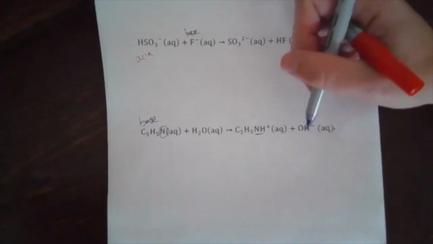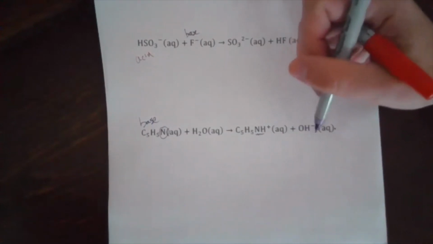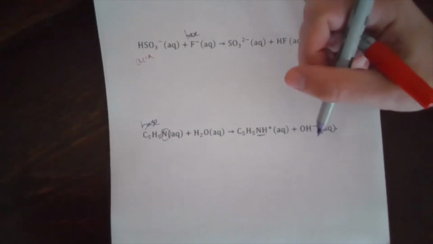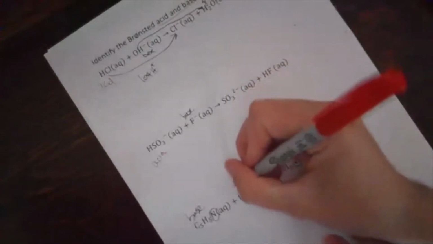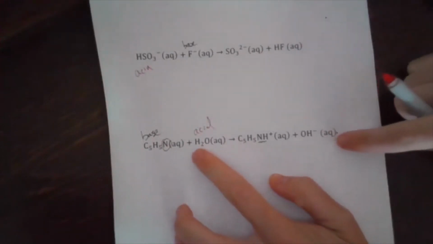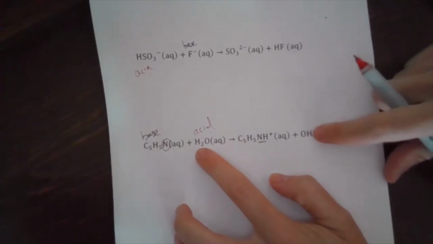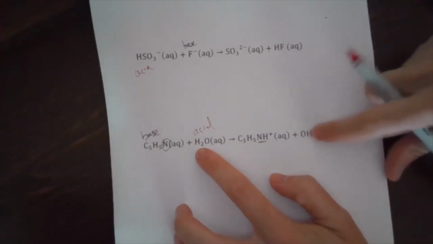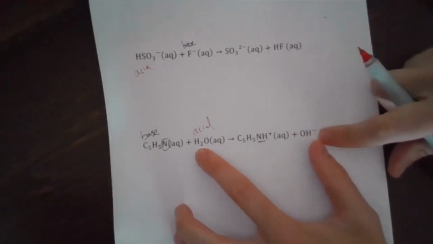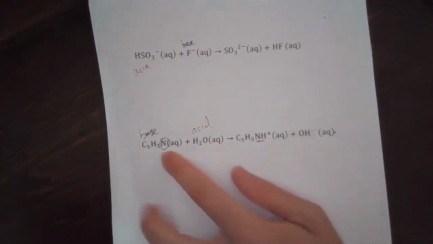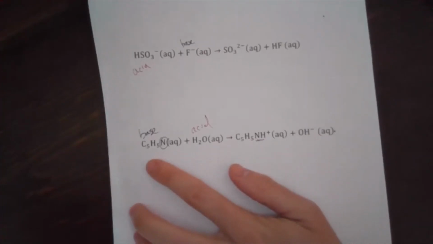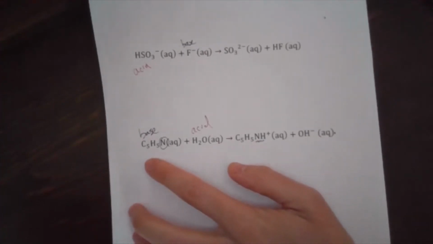So when we see N atoms like that, especially written by themselves, especially when there's no O in the molecule, that's likely a base. And this H2O is the acid, which is consistent with the fact that the O has one fewer hydrogen on the product side. So we can look at reactants, figure out what is the acid and what is the base, or whether it's going to have one of each, and there's going to be that transfer of hydrogens.